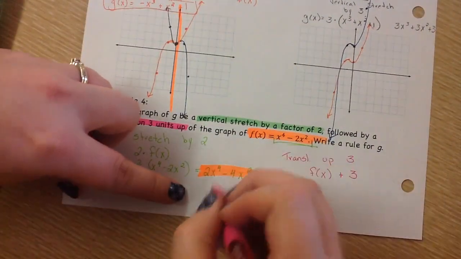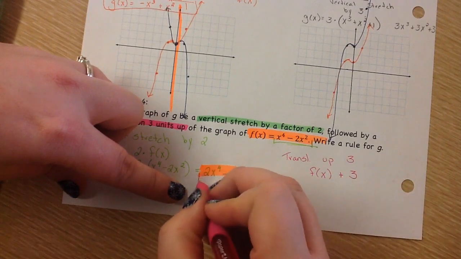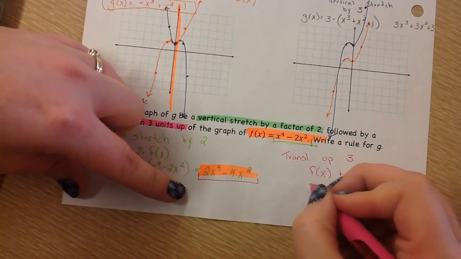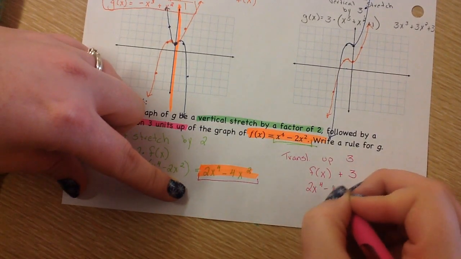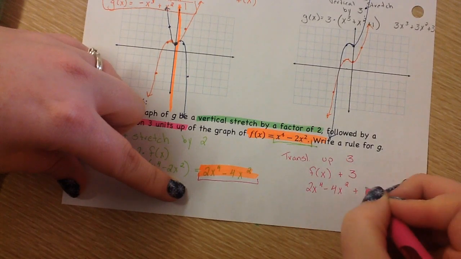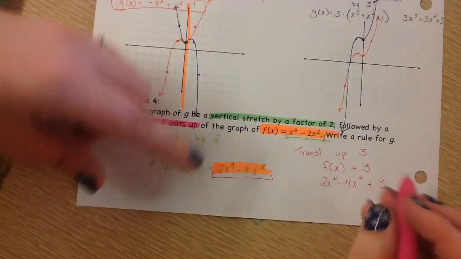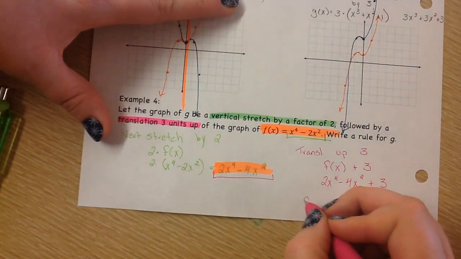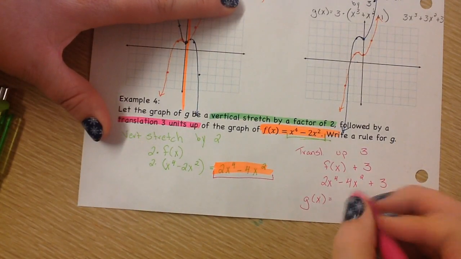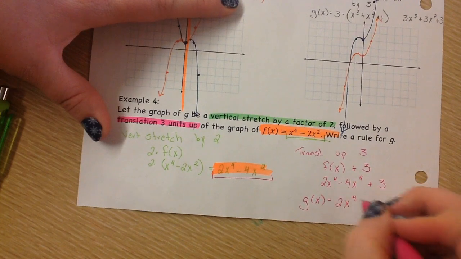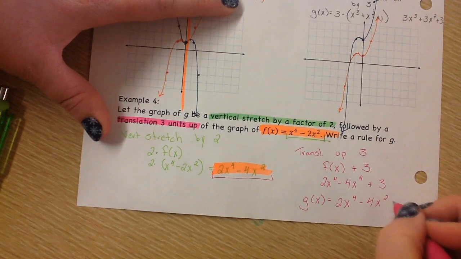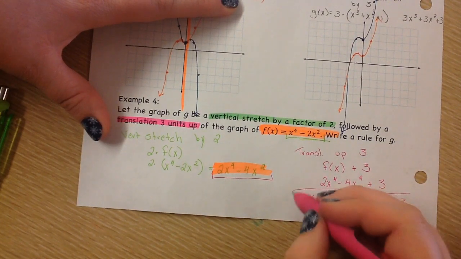So I would take this function here. This is my new f of x right here. So I'm going to take 2x to the 4th minus 4x squared, and we're going to add 3 onto the end. Simplify if you need to. Hey, but I don't see any simplification there. There's nothing I can add, so there's my new function. My new g of x is 2x to the 4th minus 4x squared plus 3.